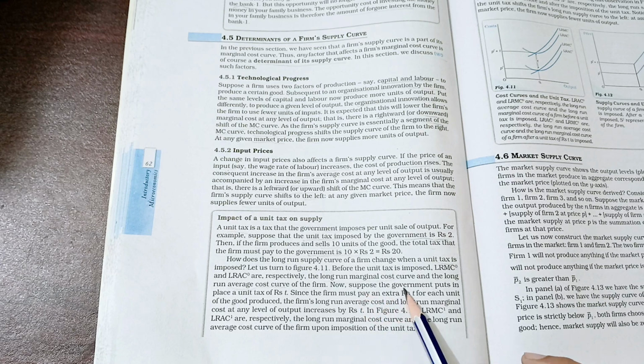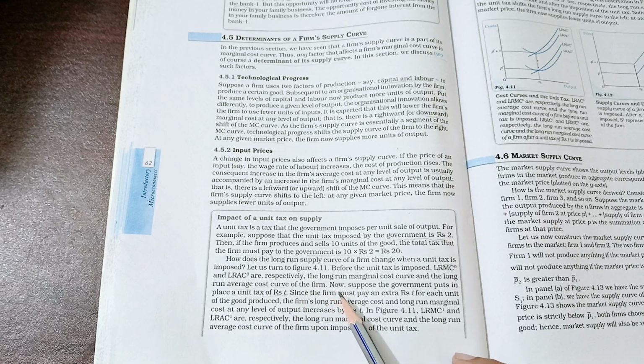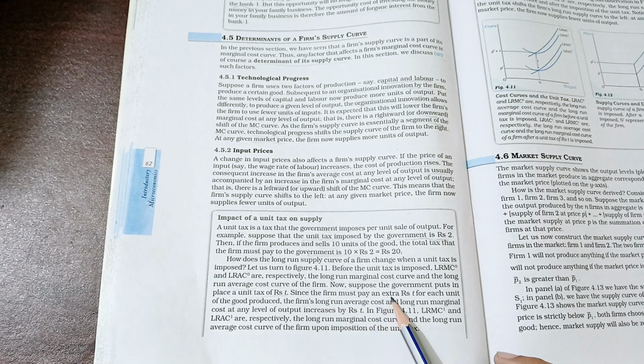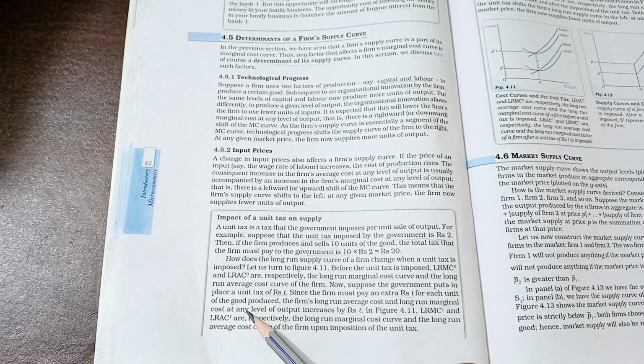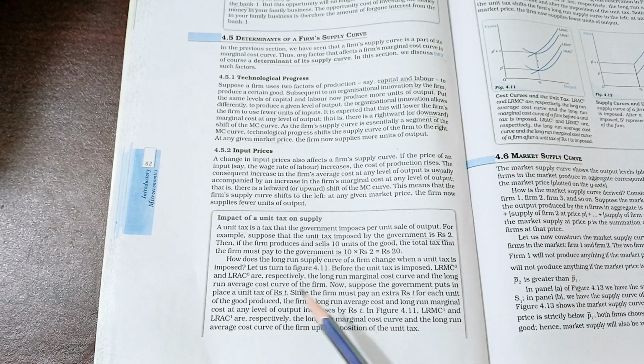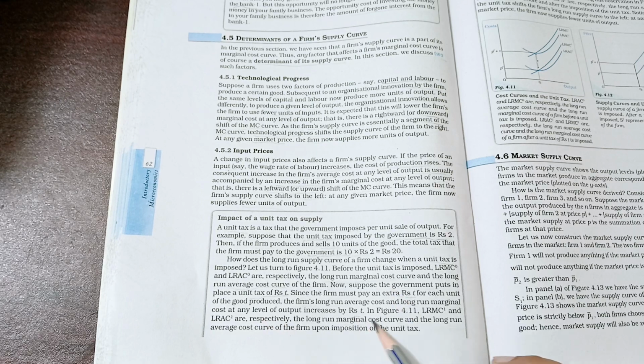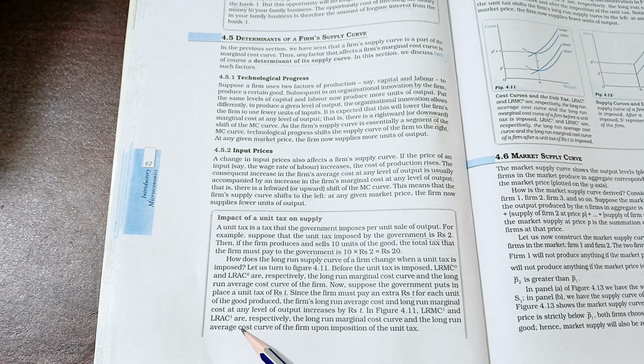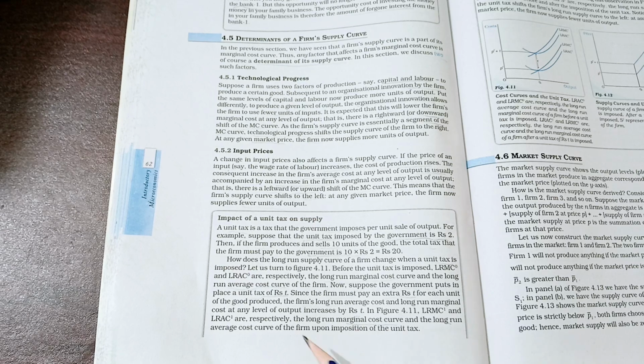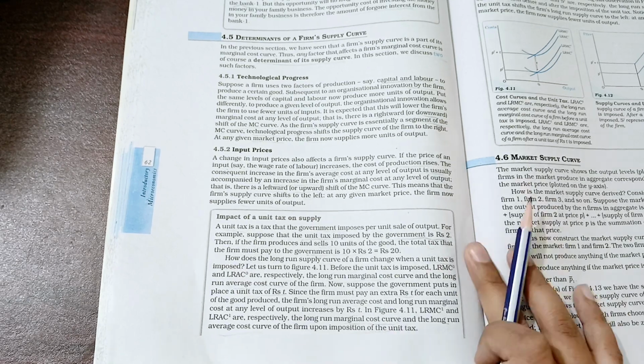Now, suppose the government puts in place a unit tax of rupees T. Since the farm must pay an extra rupees T for each unit of the good produced, the farm's long run average cost and long run marginal cost at any level of output increases by rupees T. In figure 4.11, LRMC1 and LRAC1 are respectively the long run marginal cost curve and the long run average cost curve of the farm upon imposition of the unit tax.